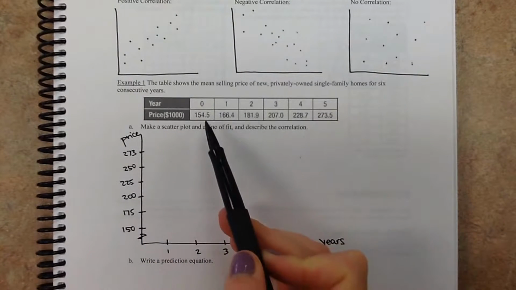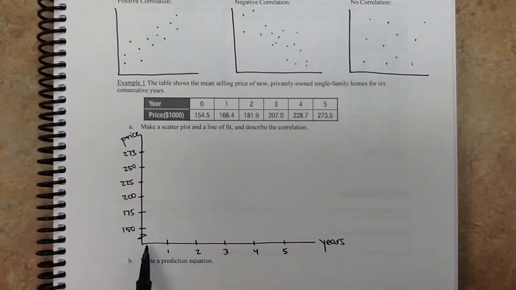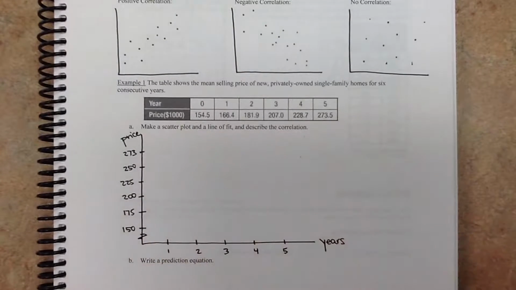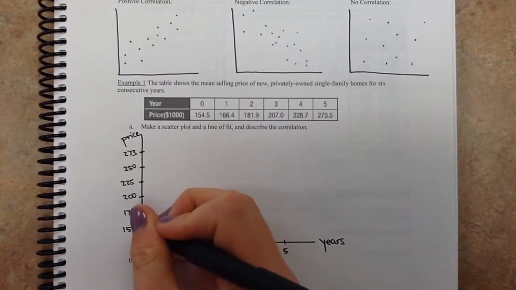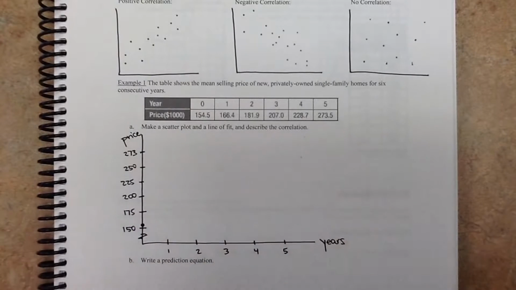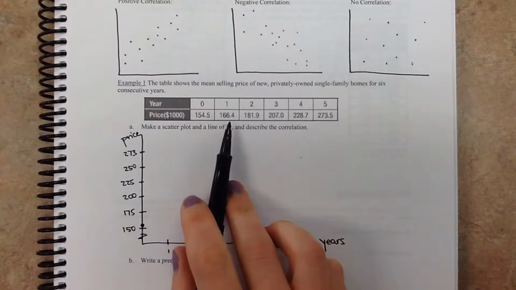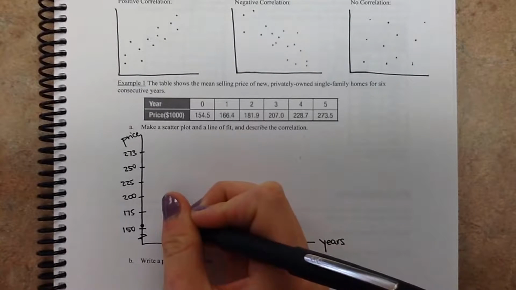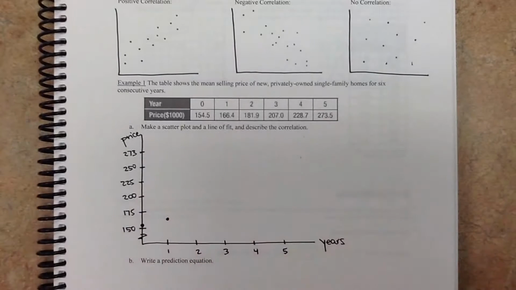So the point 0 and then 154.5. So we start at 0 and then plot it. Do just your best estimate of where 154.5 would be, somewhere in between these two values. So definitely closer to 150, maybe around there. Okay, and then just keep doing that. Next, at 1, it's 166.4. So that would be right around halfway in between 150 and 175.